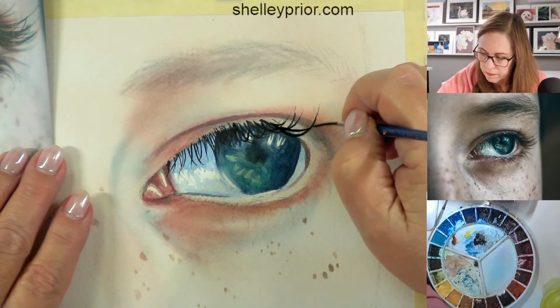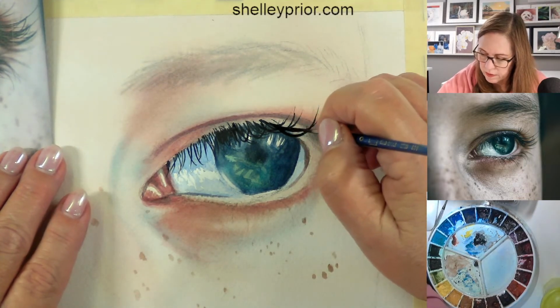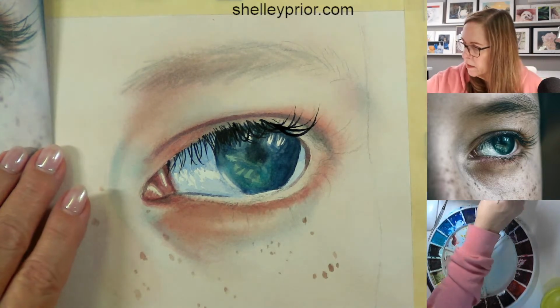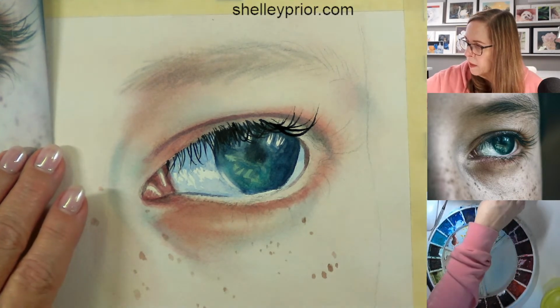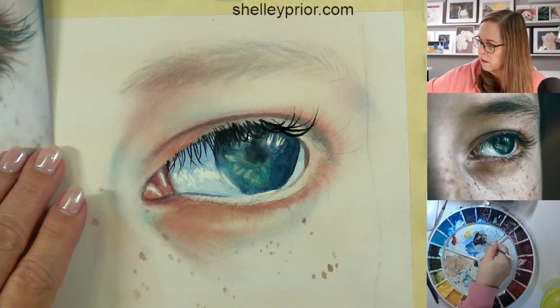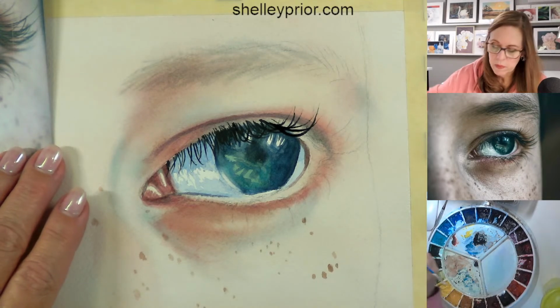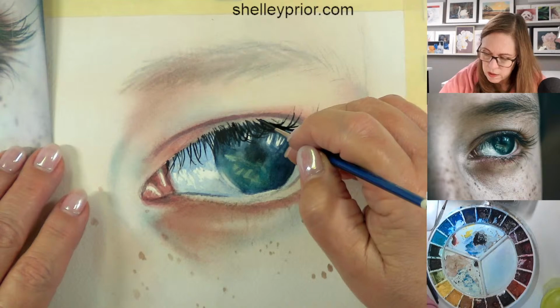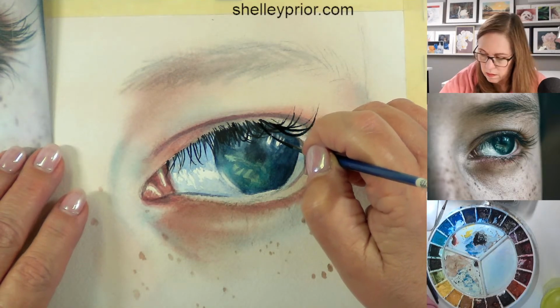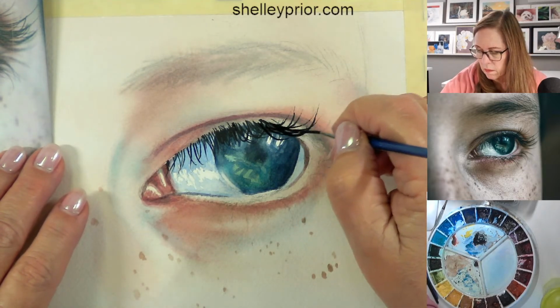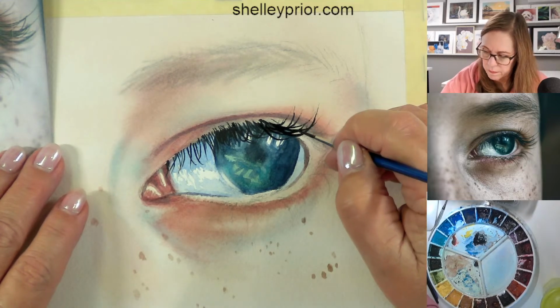All right. Like I said, they will crisscross, and I need to keep my paint at a nice fluid consistency, but with lots of color in it, of course. I don't want to have transparent lashes.